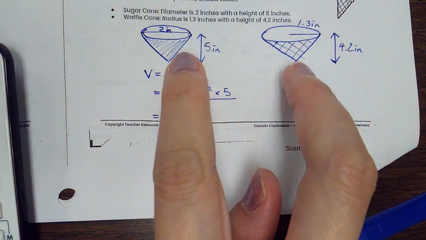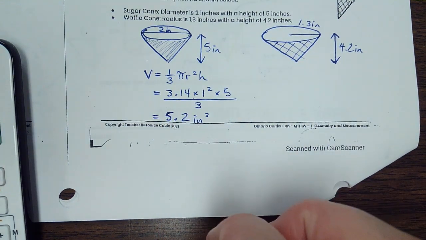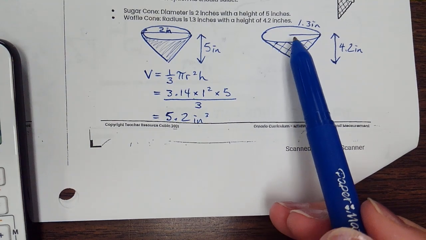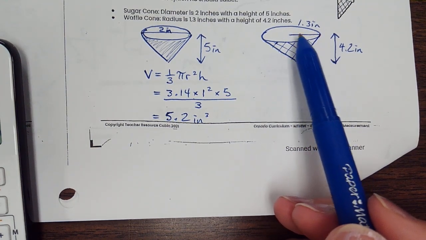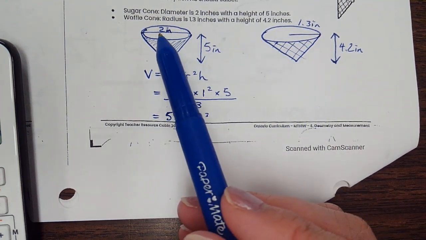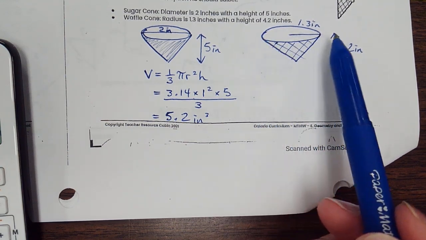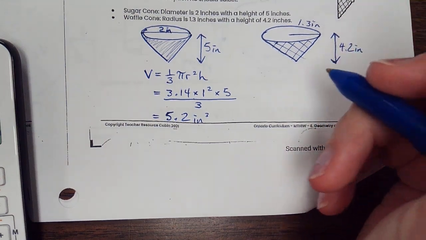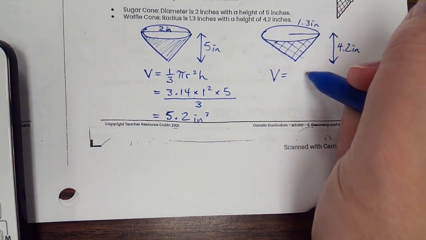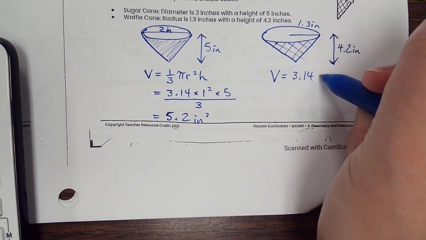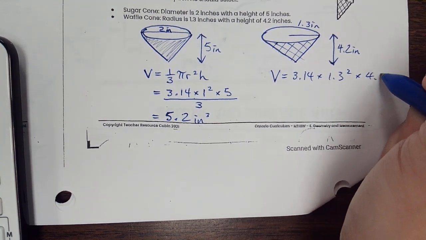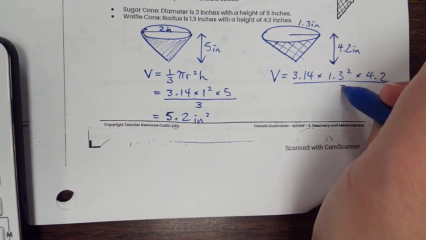For this one, which cone is wider? The sugar cone or the waffle cone? Yeah, the waffle cone. Even though it's 1.3, remember this is radius, this is diameter. So that means your diameter here is actually 2.6, which is wider. All right, so 3.14 times 1.3 squared times 4.2 as the height, everything divided by 3.